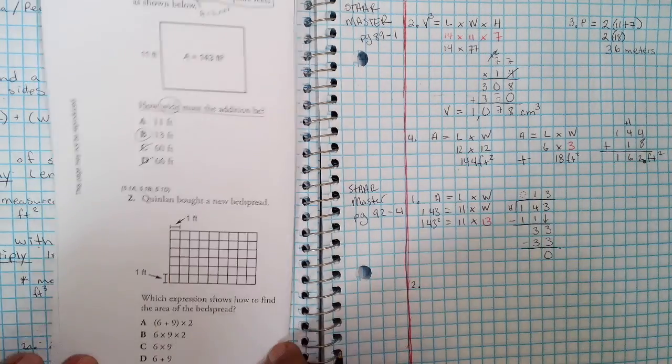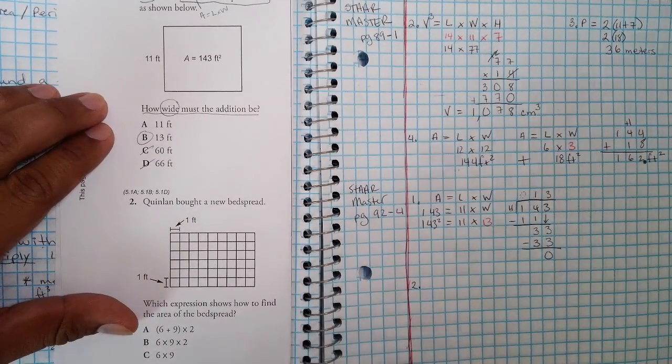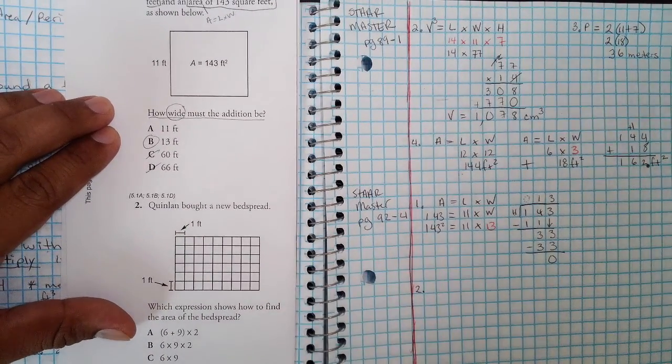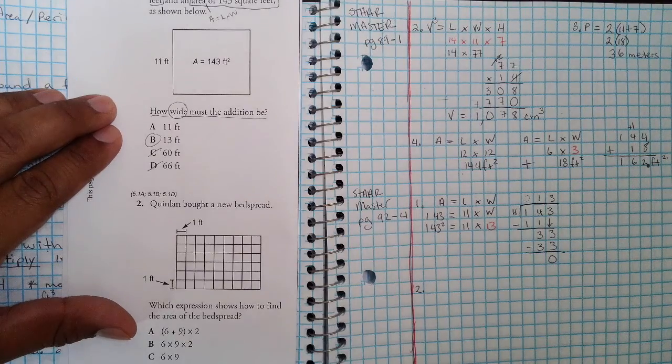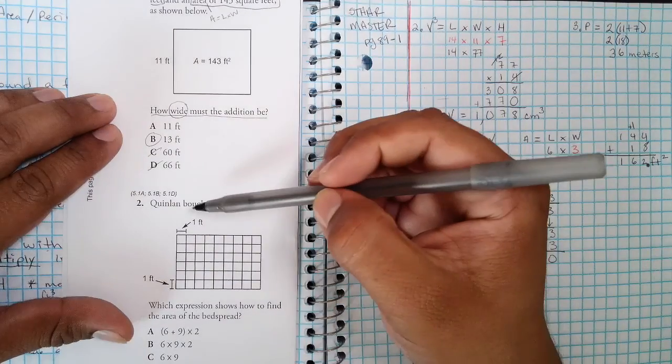All right, number 2 says, have no idea how to say that name. It's okay. We really don't care what the kid's name is, okay?